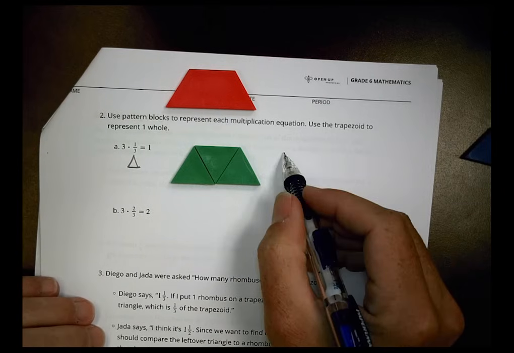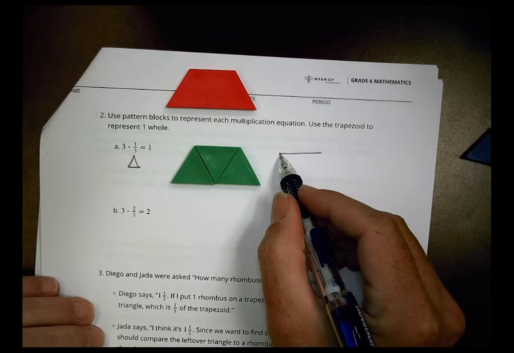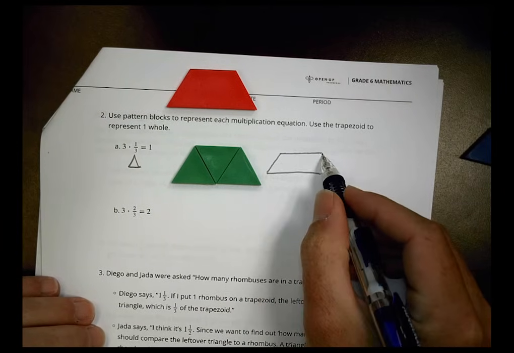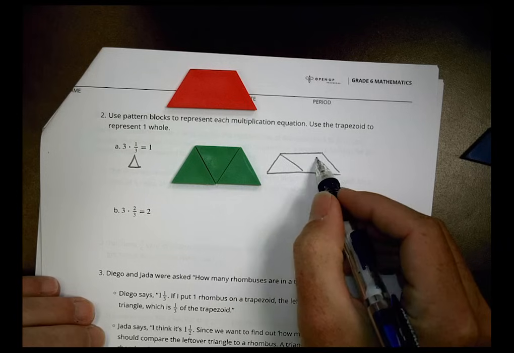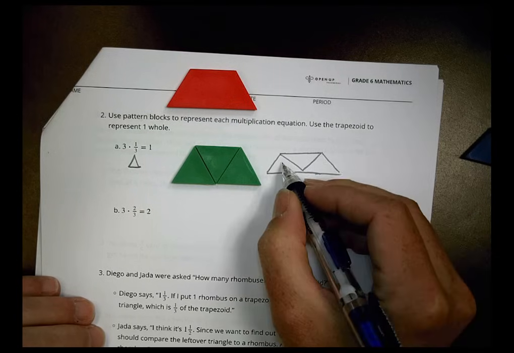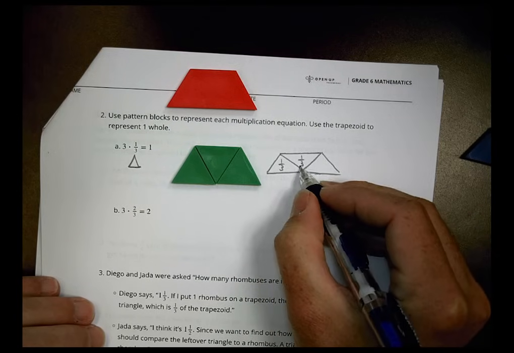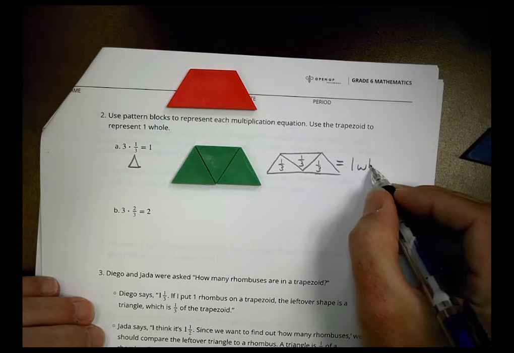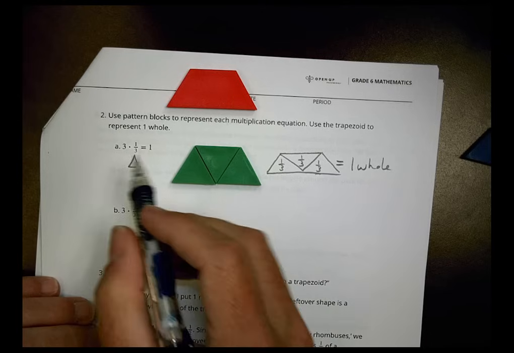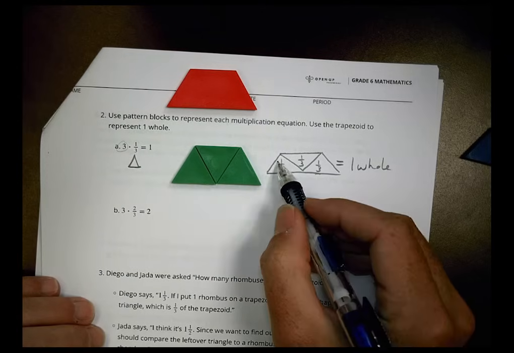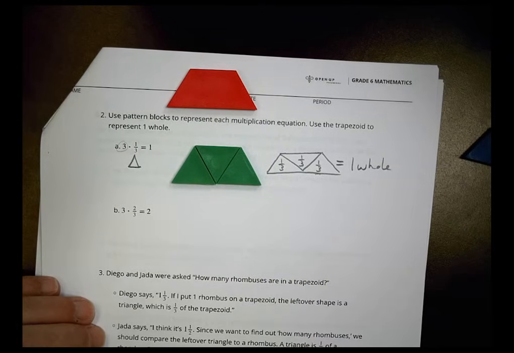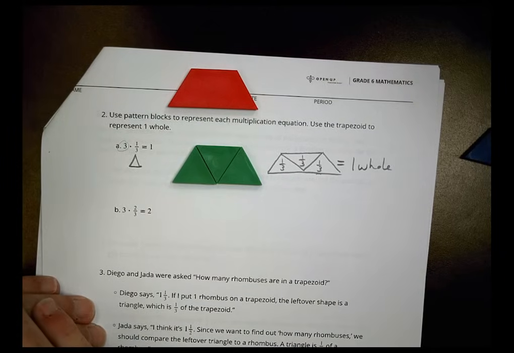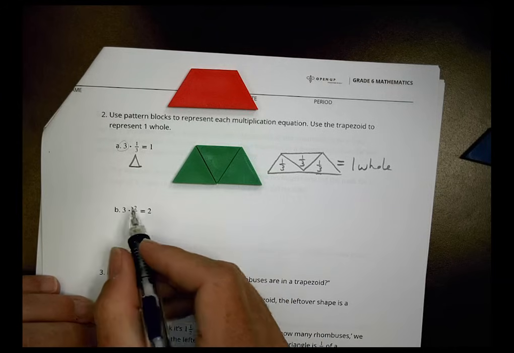So what we're saying here is that if I take 3 triangles, right, and if I do a third and a third and a third, that's going to equal one whole trapezoid, because 3 groups of a third, 1, 2, 3, is the whole thing. And that's what we're showing here with this picture. Okay? Now what if I do 3 times 2/3?